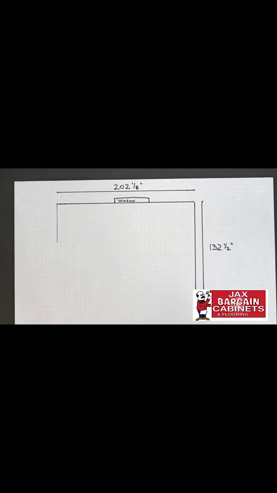Draw a floor plan of your kitchen, including any windows or doorways and any other openings you may have. Label each of these on your floor plan and indicate which way the door swings open.